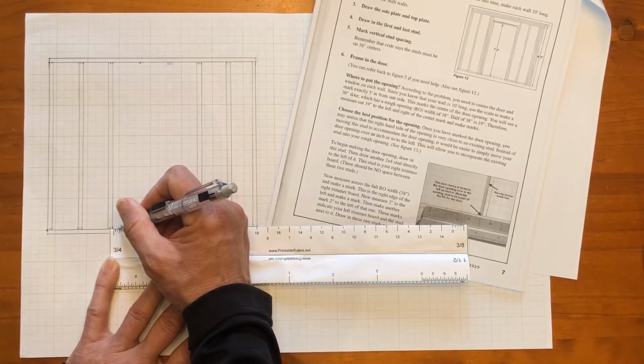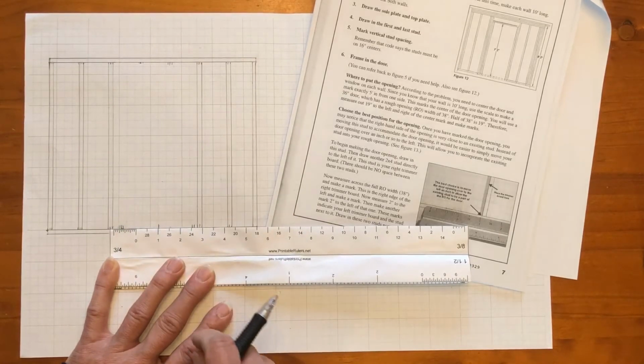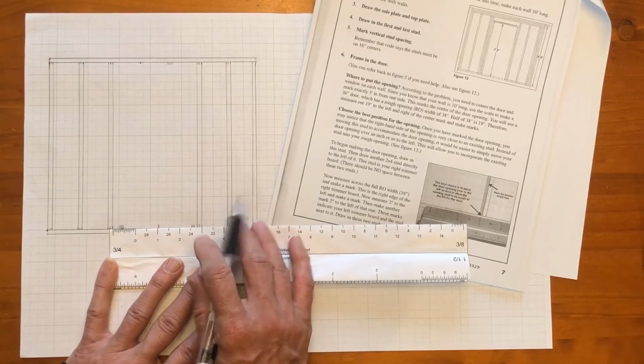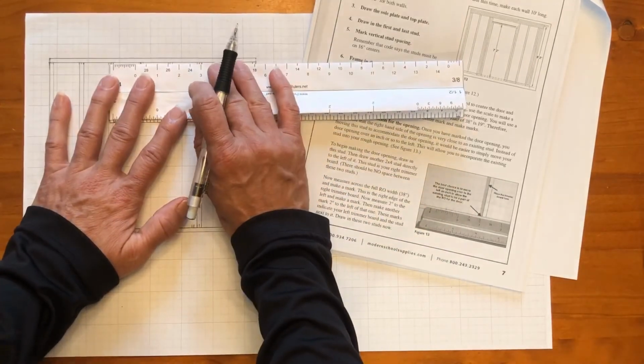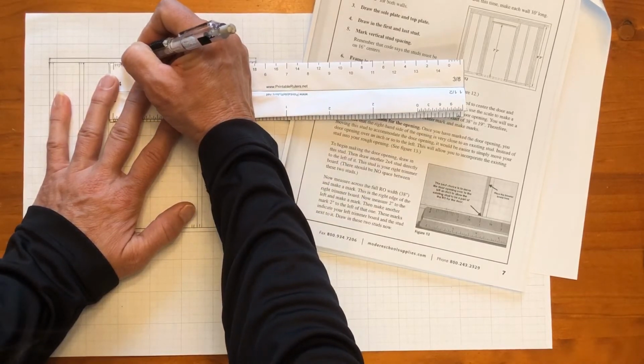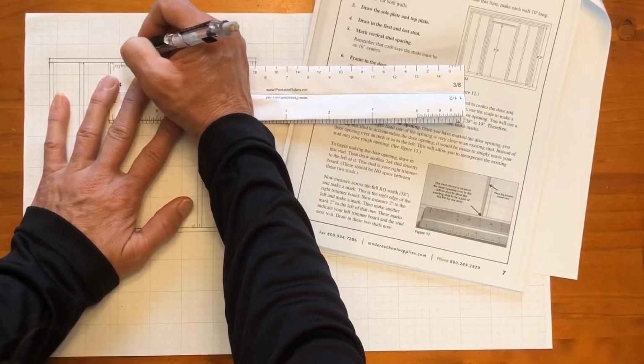Okay, and then on each side of that, one side and the other, I'm going to mark my 2x4. Okay, and how far is that from this one? It's 1, 2, 3 inches. Right, so I'm going to go over here, 4 inches actually. And I'm going to make a mark because I'm going to draw this 2x4 in.